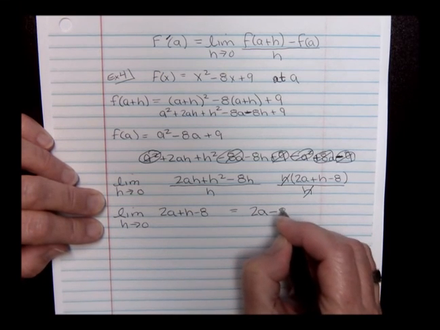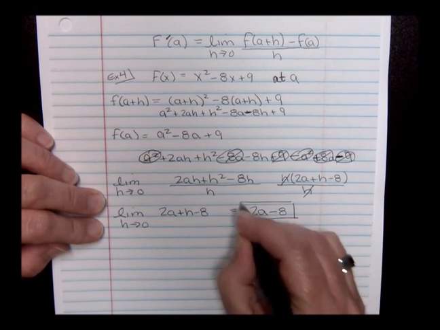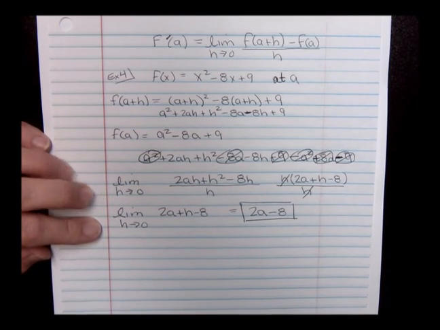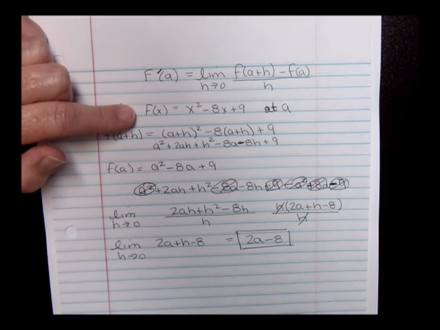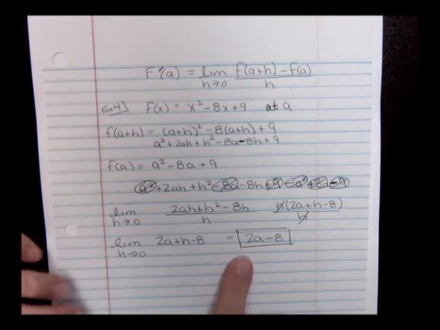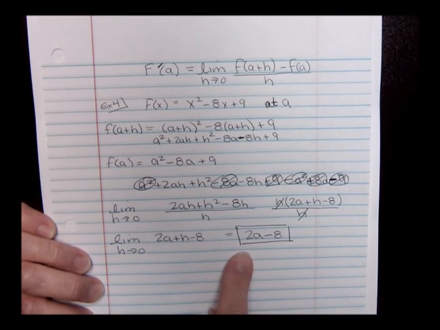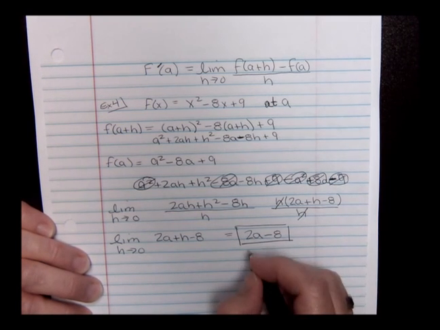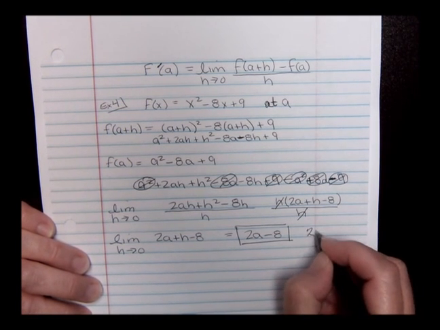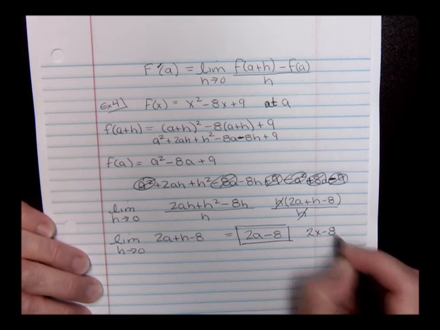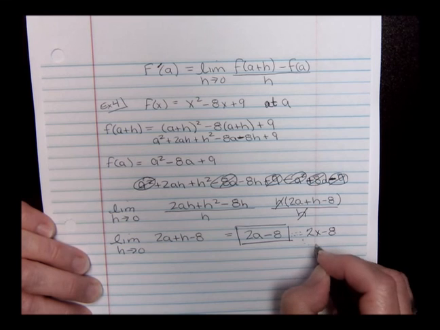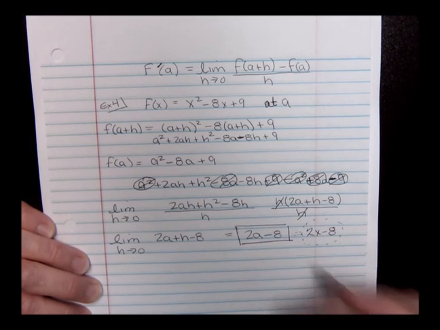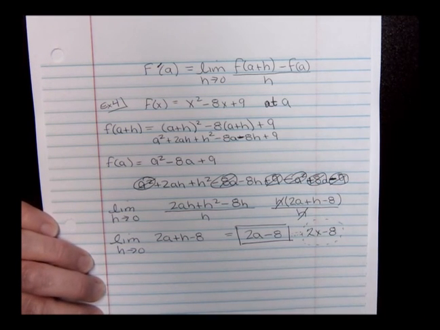And there, ladies and gentlemen, is my derivative of this function. Now, of course, when I'm looking at actual derivative, I'm going to go back and put x in. So it would actually be 2x minus 8. Okay? All right. Questions?